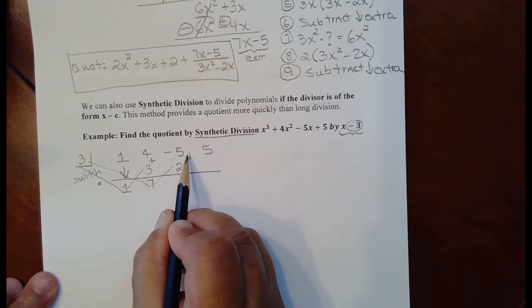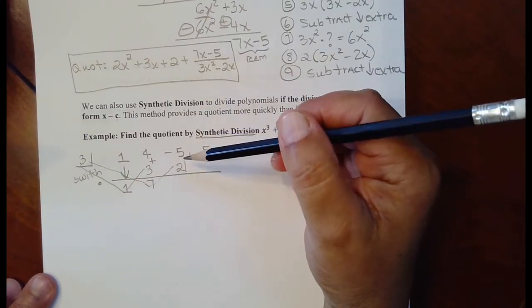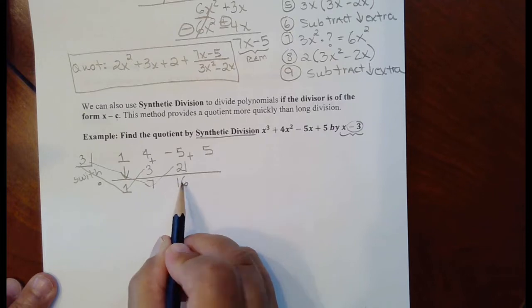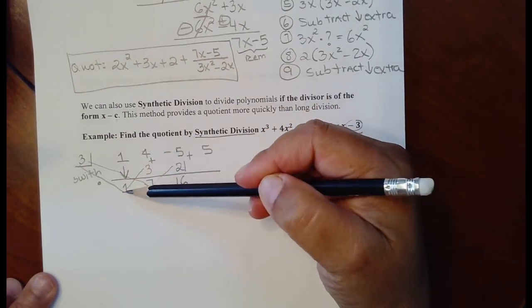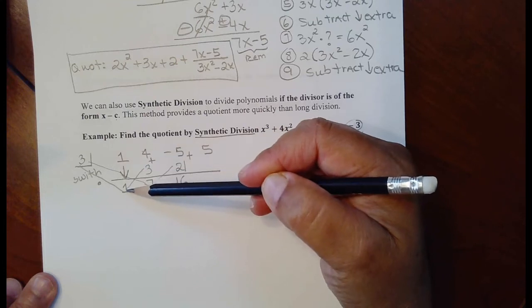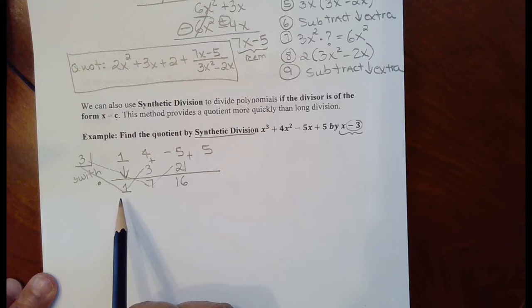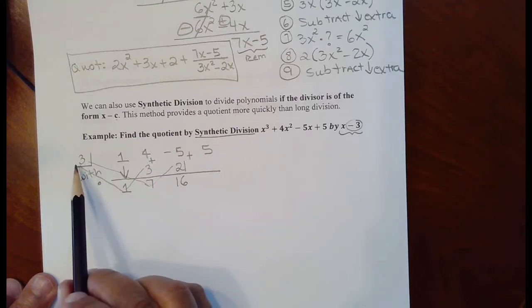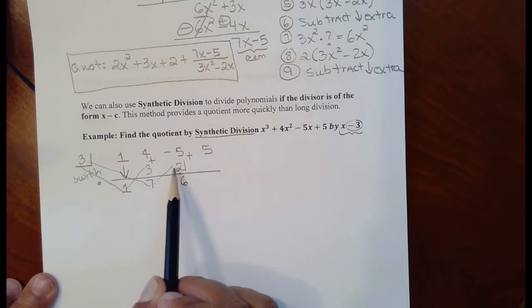Again, we're going to multiply by this number, always times the number underneath the bar. So 3 times 16 is 48. And then add these, and you get 53. Okay, in these problems, the number that you see in the last column underneath the bar, that's your remainder.